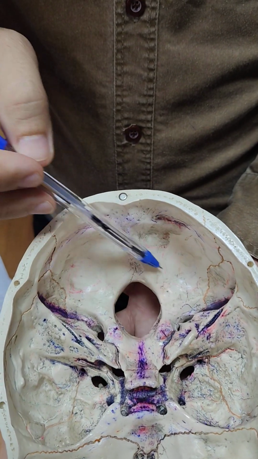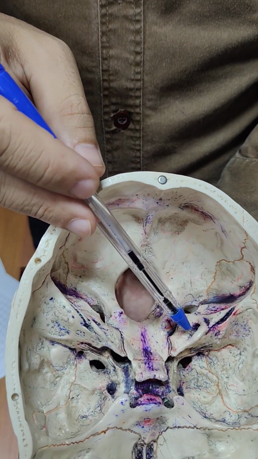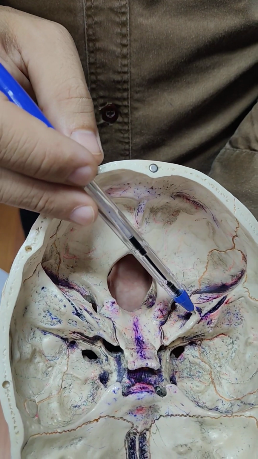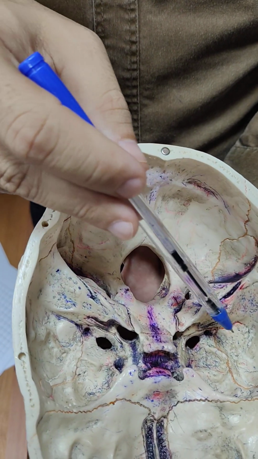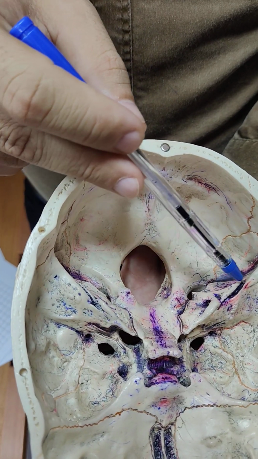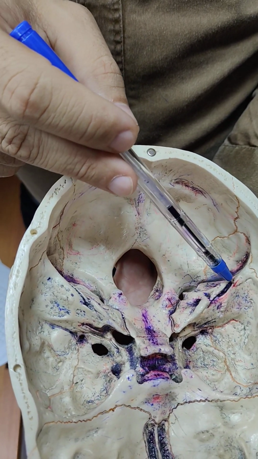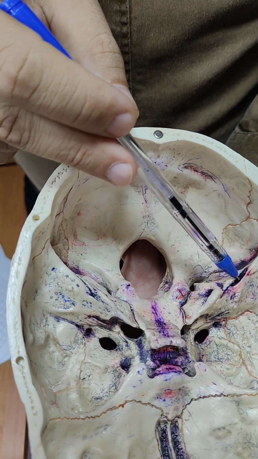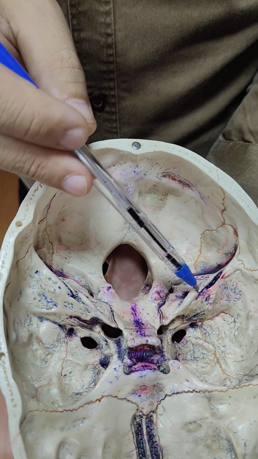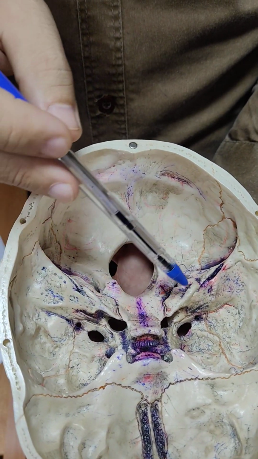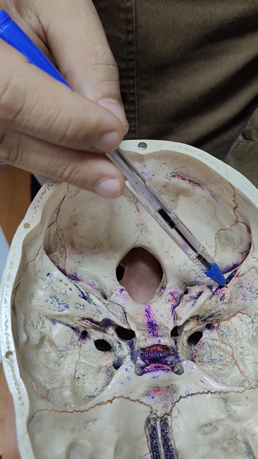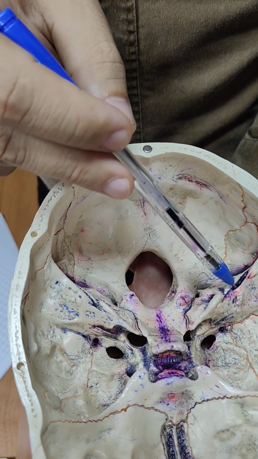Another structure in the posterior cranial fossa are the structures which are located in the temporal bone. The first, here we can see superior border of temporal. In the superior border of temporal, which is located in the posterior cranial fossa, we can see groove for superior petrosal sinus.